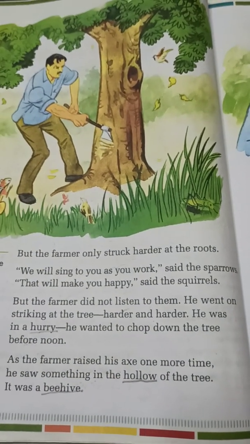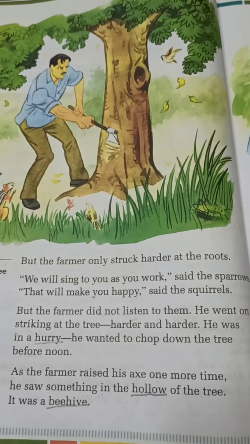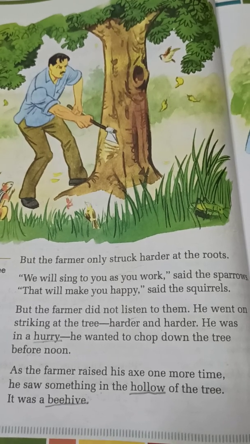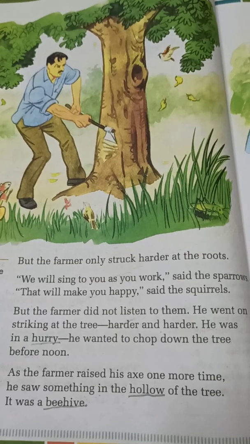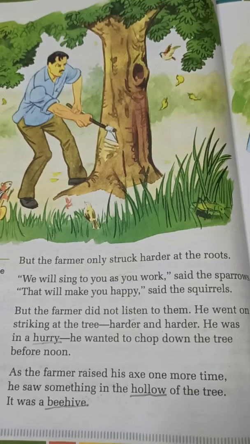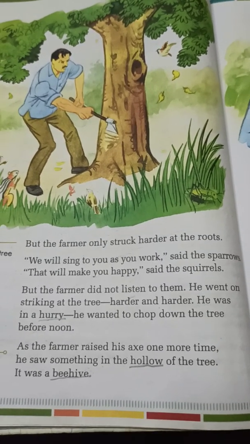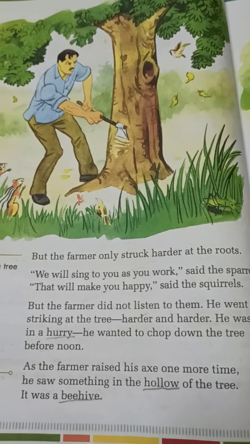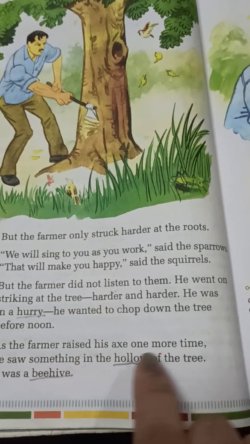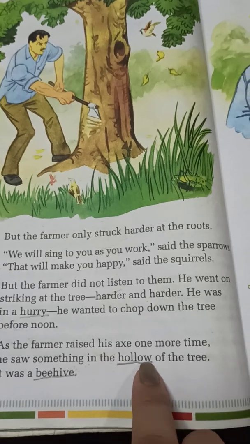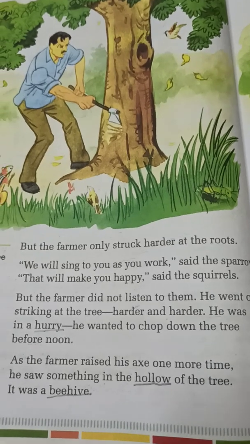Okay, so what happened? The farmer did not want to listen to the animals and the birds, isn't it? He went on striking at the tree, harder and harder. Okay, he was in a hurry. He wanted to cut down the tree before noon, isn't it? Yes. As the farmer raised his axe one more time, he saw something in the hollow of the tree. It was a beehive.